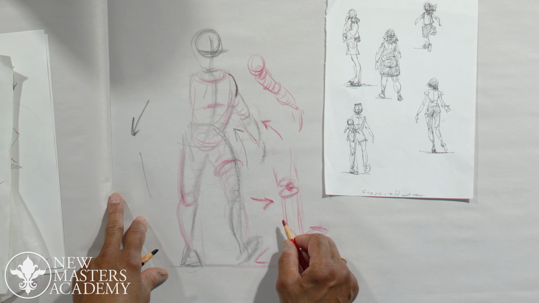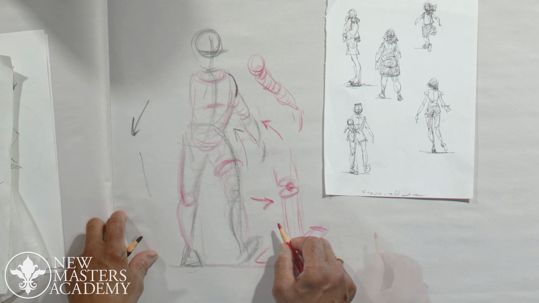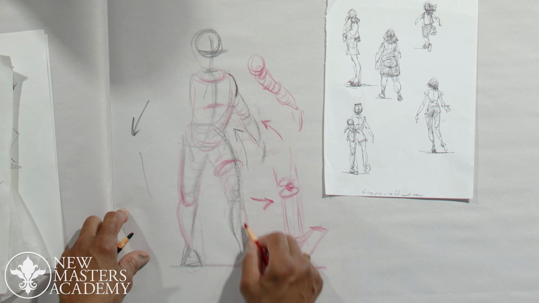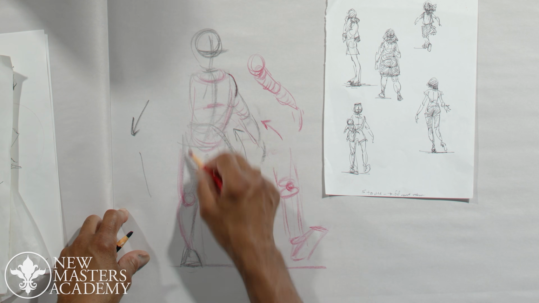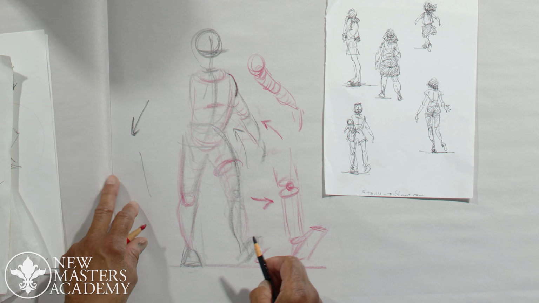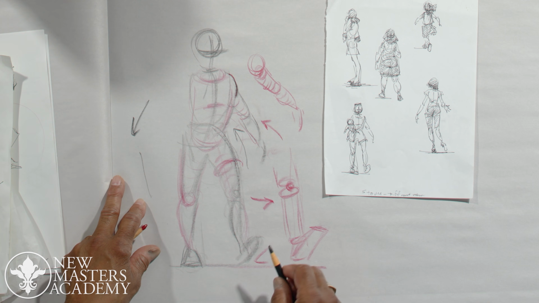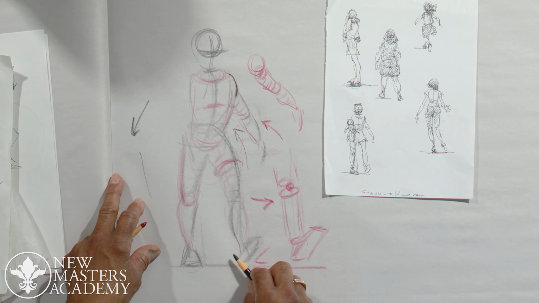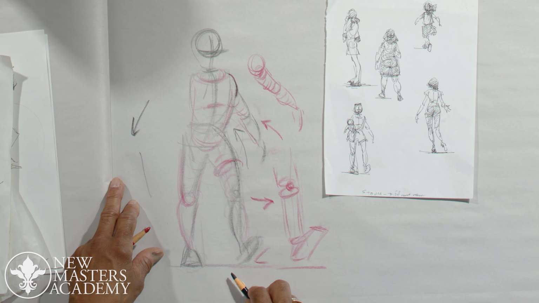But that's what I'm thinking. So this is the thought process of these lines, which are again very quickly done, realizing there's only 60 seconds or less to get this down on paper. And what do I want to say about this lady? Well, I'm saying that she's got a pretty brisk walk.